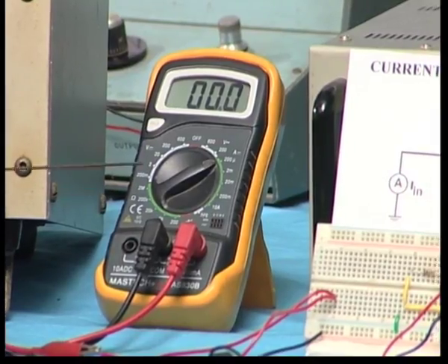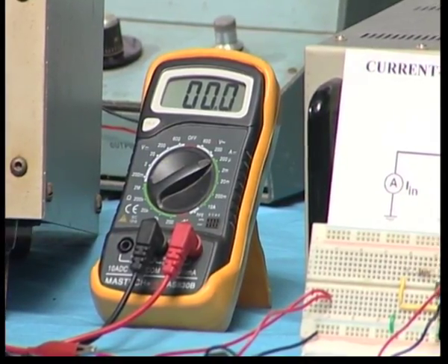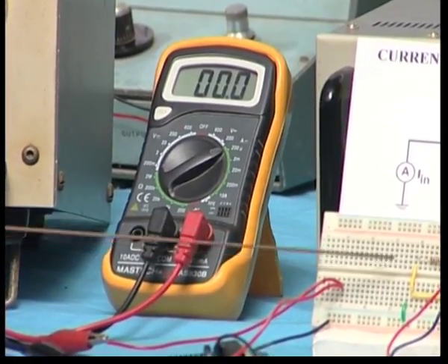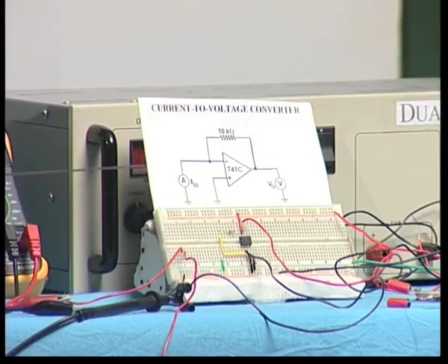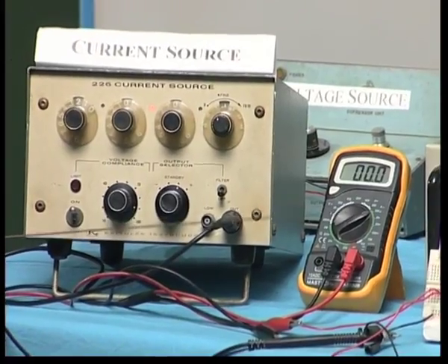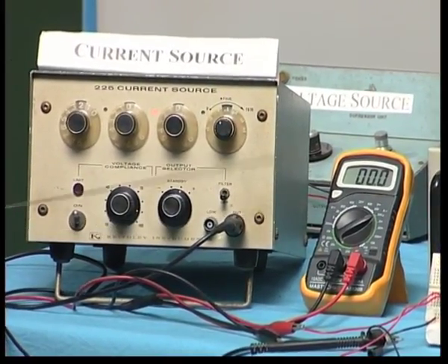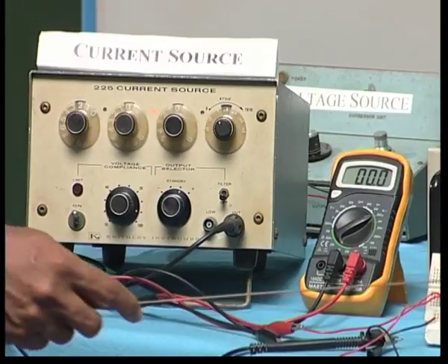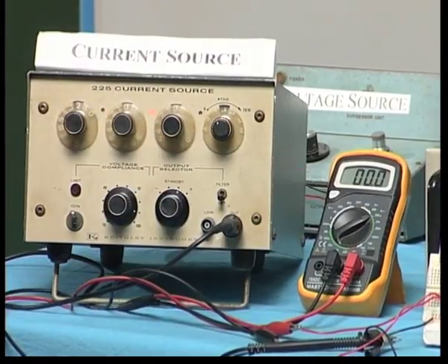This comes in series with the current source, and then it is applied to pin number 2. This black wire is connected to pin number 2. So, these two are connected in series at the input. This is the current source, this is the current meter which is measuring the magnitude of the current, and the voltage is measured using the output voltmeter.